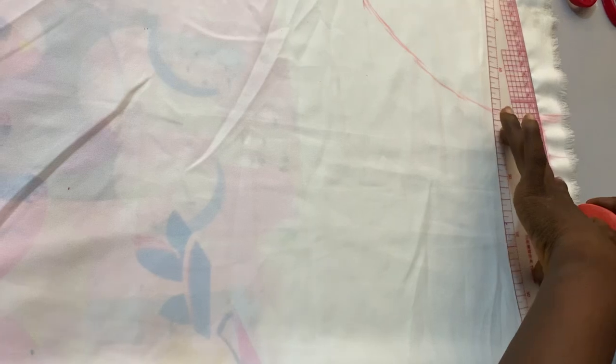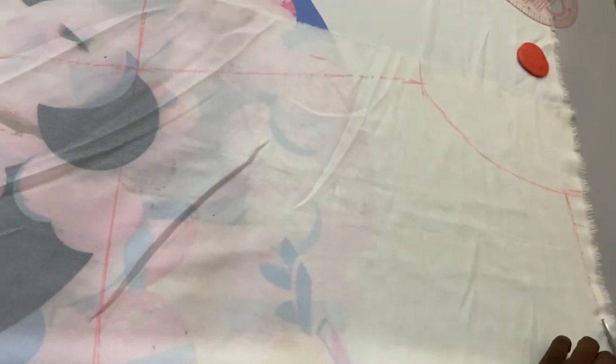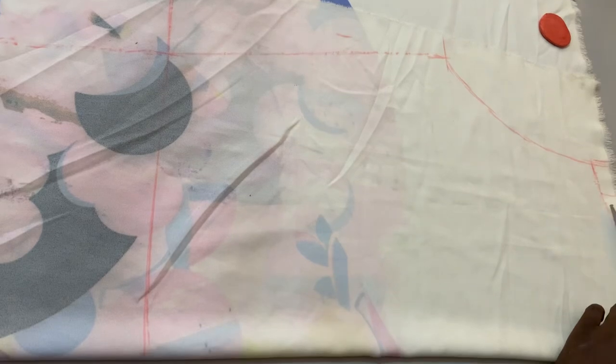So just make sure that you mark out 1 inch and slant it as shown. Can you see the way I slant it? So the next thing we are going to do now is to cut it out. We are going to cut it out now.